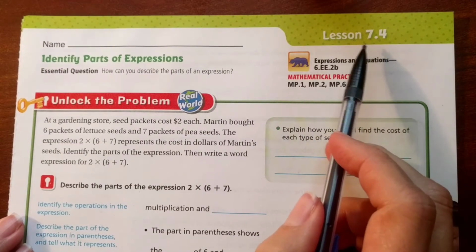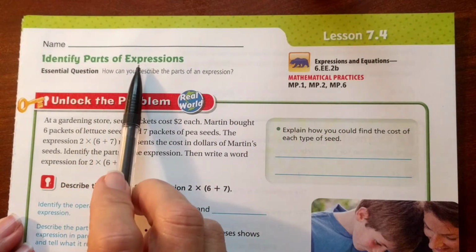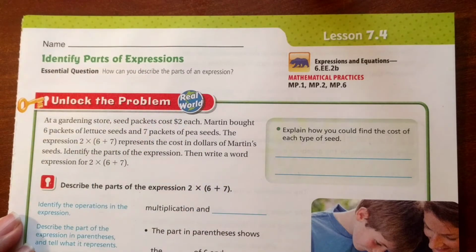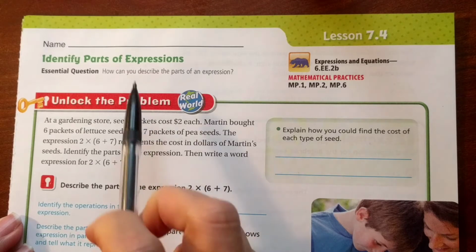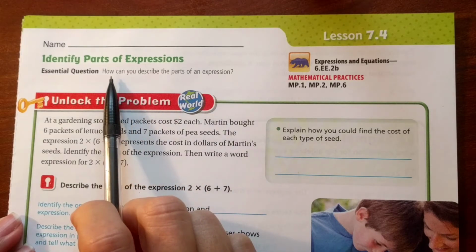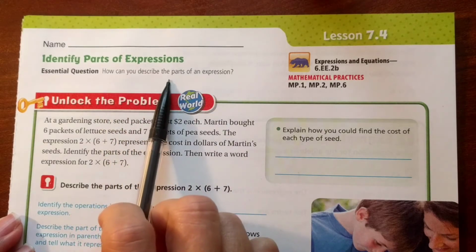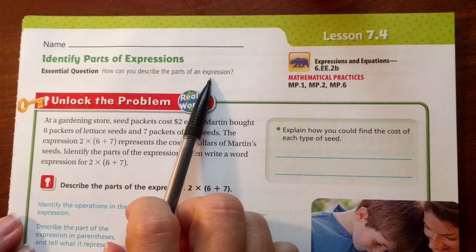Lesson 7.4, Identify Parts of Expressions, can be found on page 273 of your big book. Our essential question: how can you describe the parts of an expression?